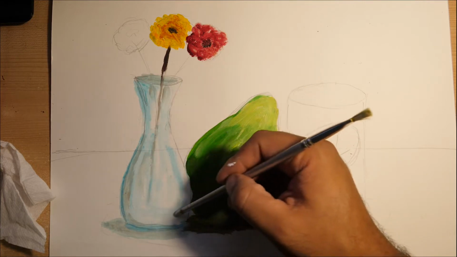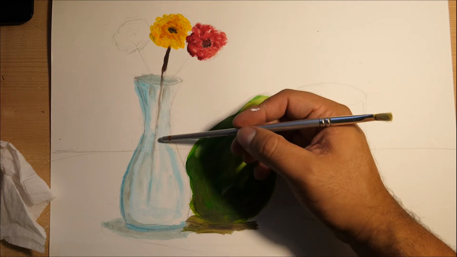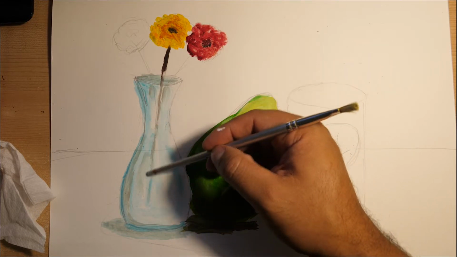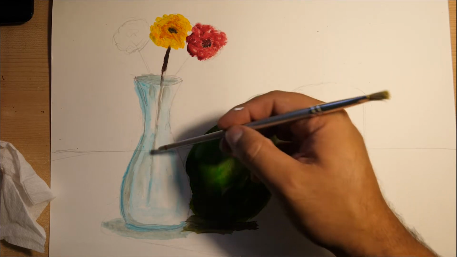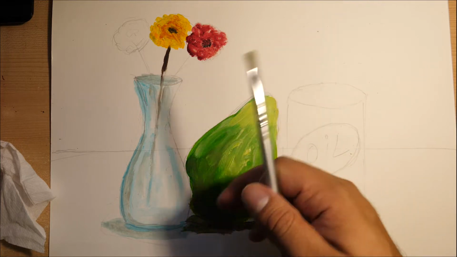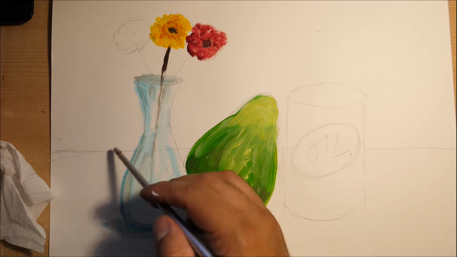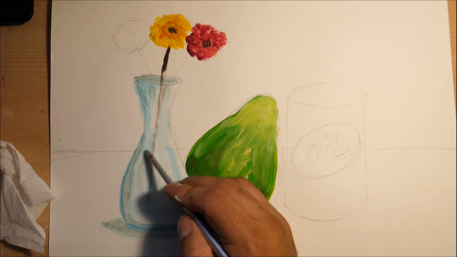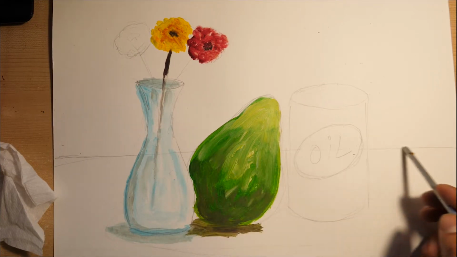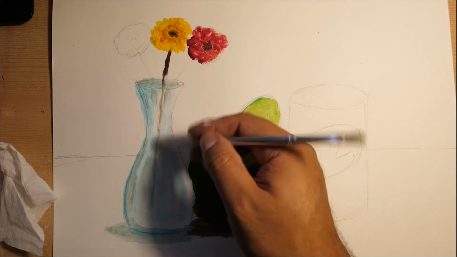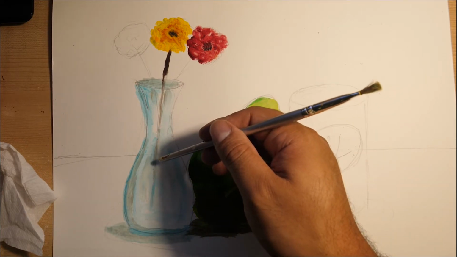So what I did the other day is I started with this vase here, and to give it that transparent look, I added a lot of water, and I didn't paint the entire thing. I left some white spaces, so it gives the illusion that it's see-through. I didn't even erase the edge of the table here, so it looks like we're looking through it with glass.